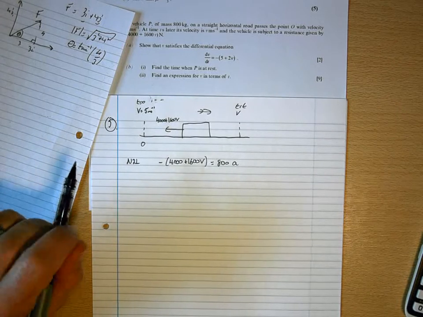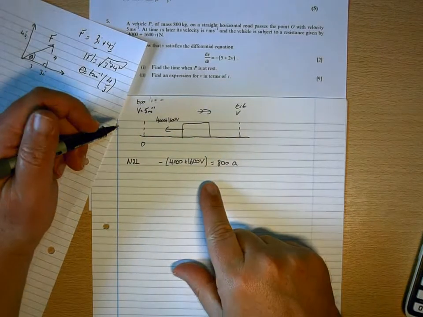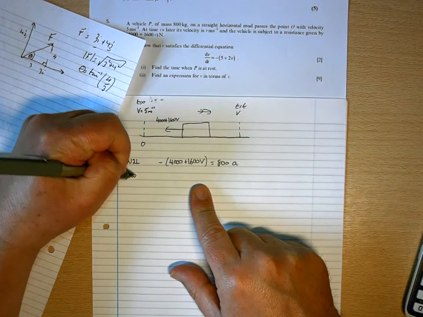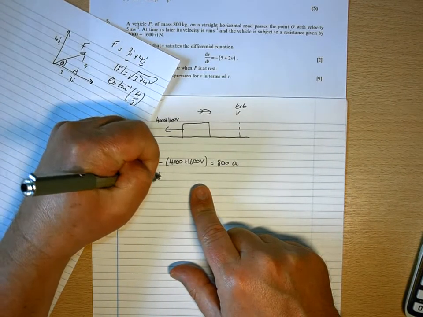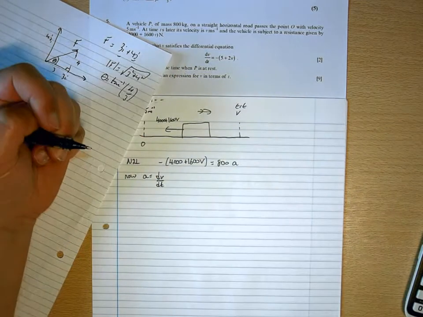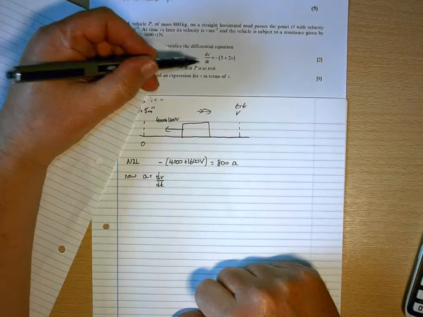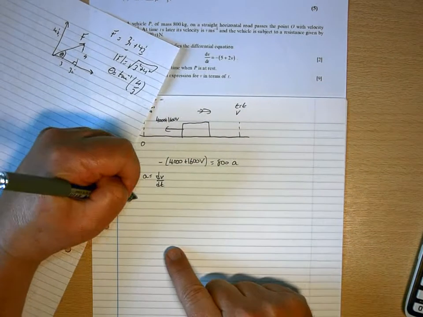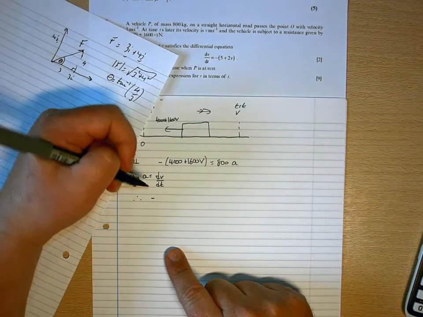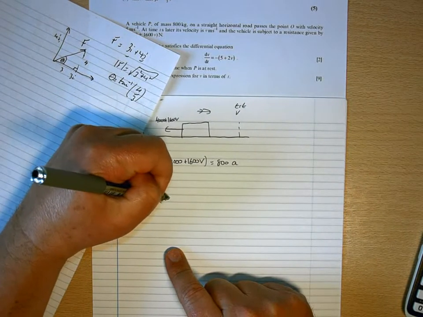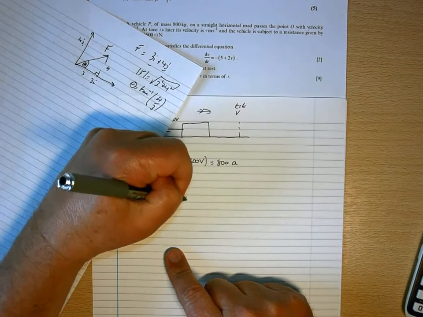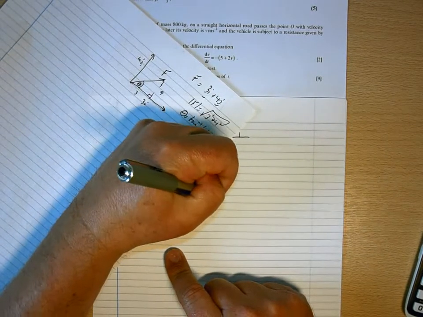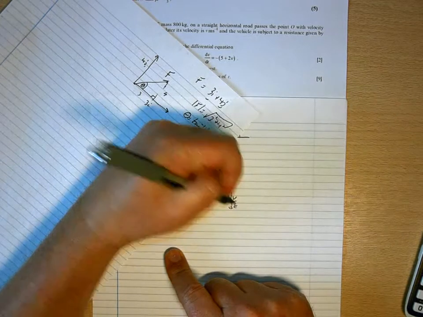We know that I can write acceleration as the rate of change of velocity. So that's where the dv/dt comes in. Instead of writing a equals, I can write minus (4,000 plus 1,600 v) equals 800 dv/dt.